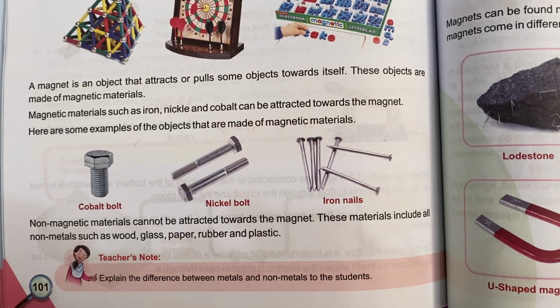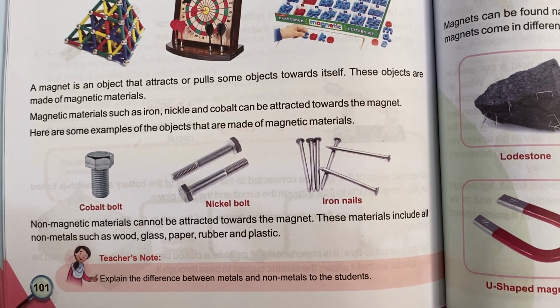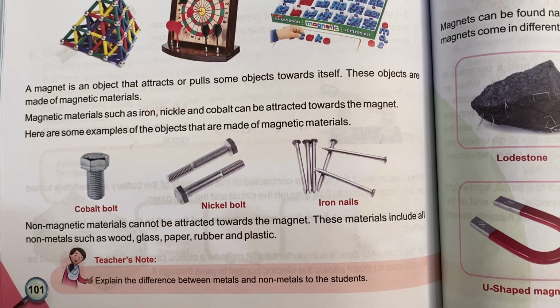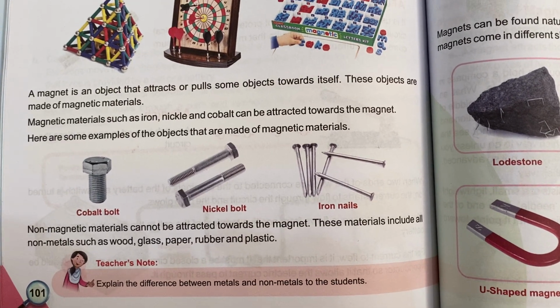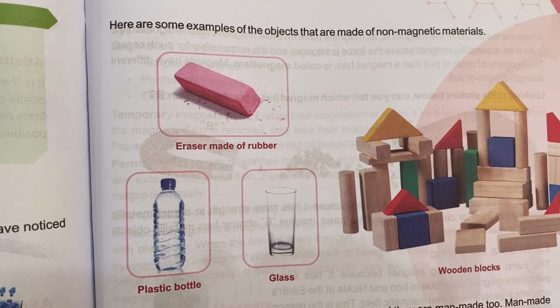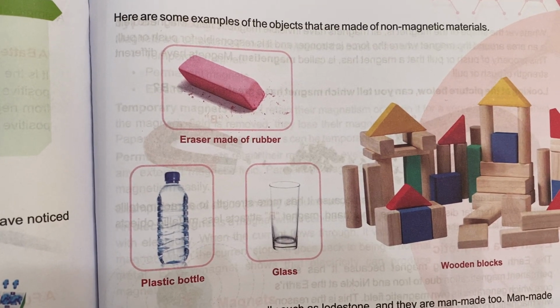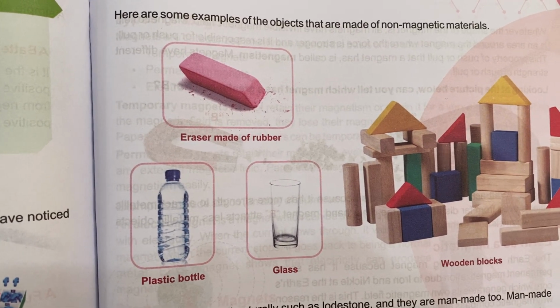Non-magnetic materials cannot be attracted toward the magnet. These materials include all non-metals such as wood, glass, paper, rubber and plastic. Here are some examples of objects that are made up of non-magnetic materials.